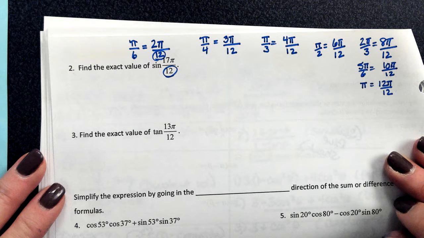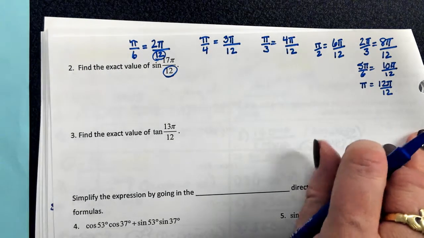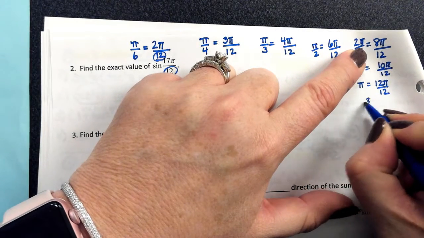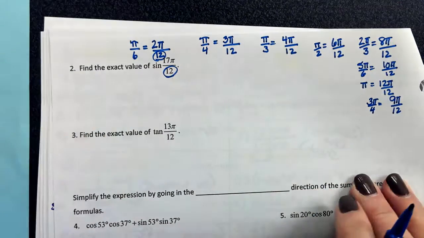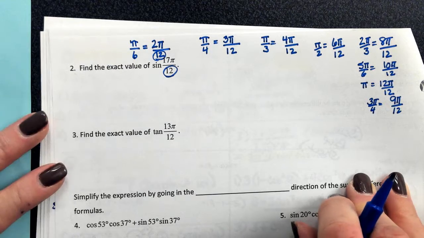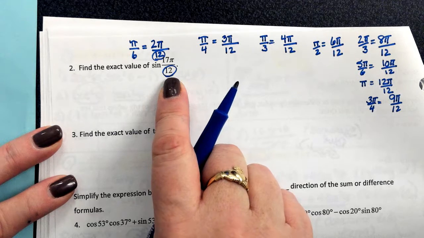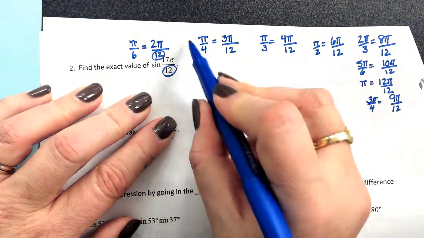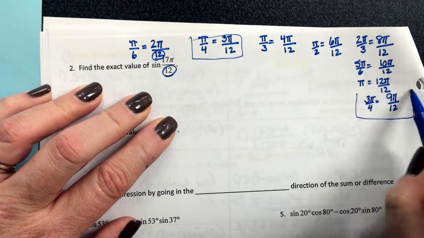So now remember, I'm trying to get to 17 pi over 12. Can anybody think of a pair of angles? Now I haven't listed all of them. I could also consider 3 pi over 4. So now can anybody find a pair of angles that I could add or subtract together to give me 17 pi over 12? Pi over 4 and 2 pi over 3. So pi over 4 and 3 pi over 4. 3 pi over 4 and 2 pi over 3.